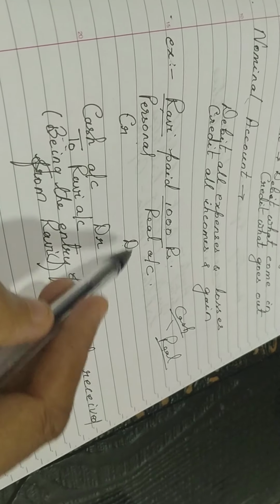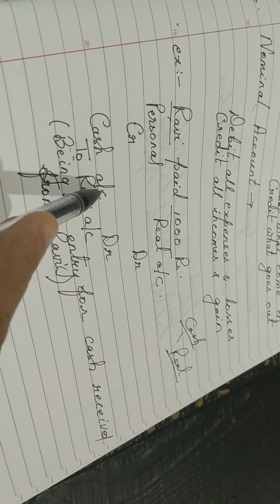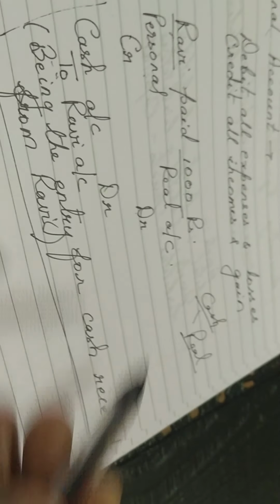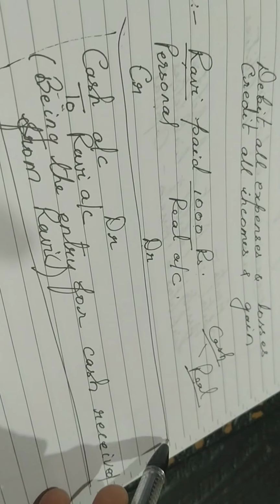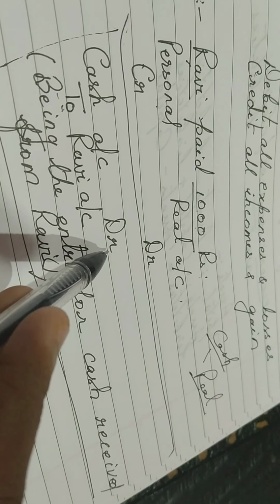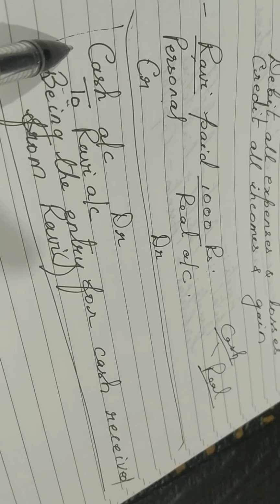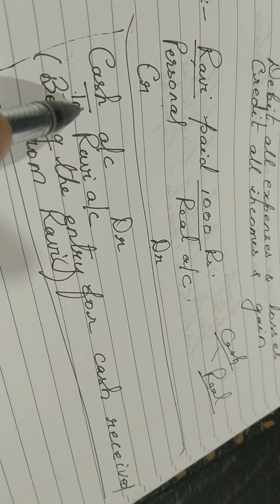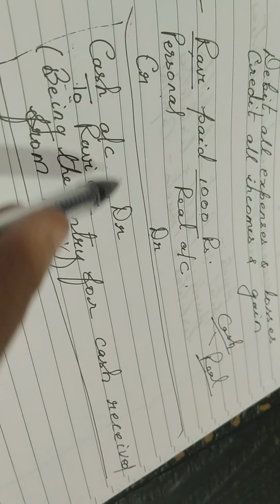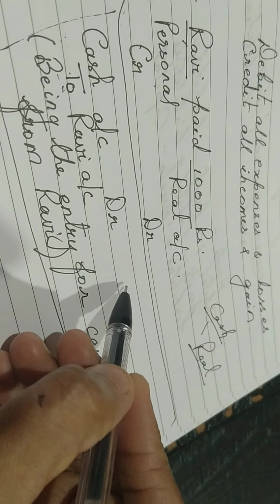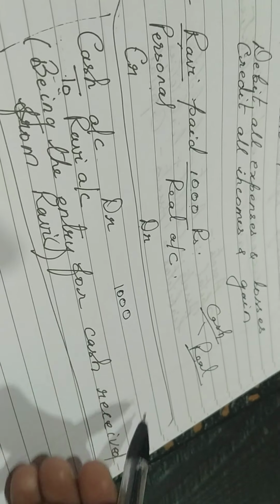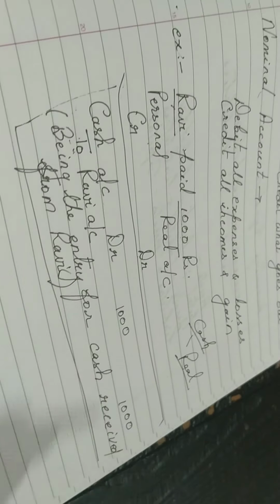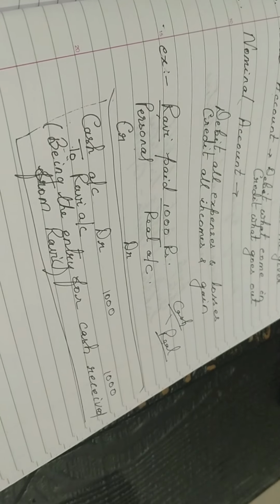So till here you are done. Now you write the entry. Cash account debited. This is how you write it in the books of accounts. This is one journal entry. Cash account, leave a little space and debit it. After that, in the next line, leave some space of five letters and write "To Ravi account". It means the first line indicates debit and the second line indicates credit. Okay. I'll soon let you all know this format and the whole journal entry.